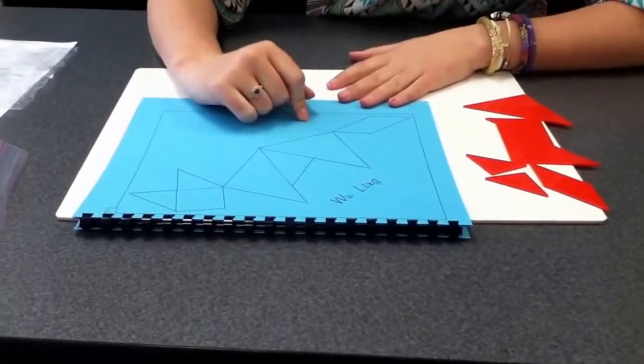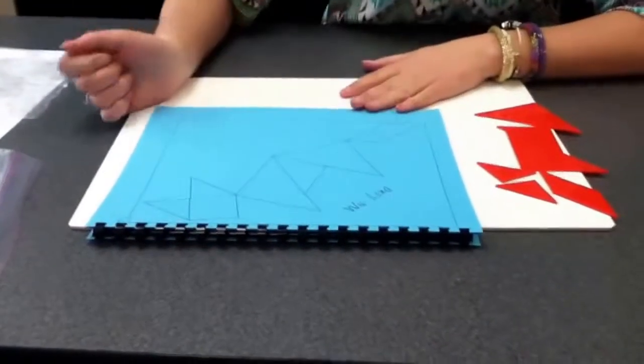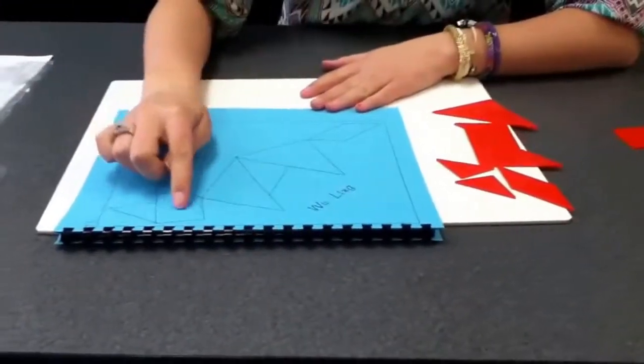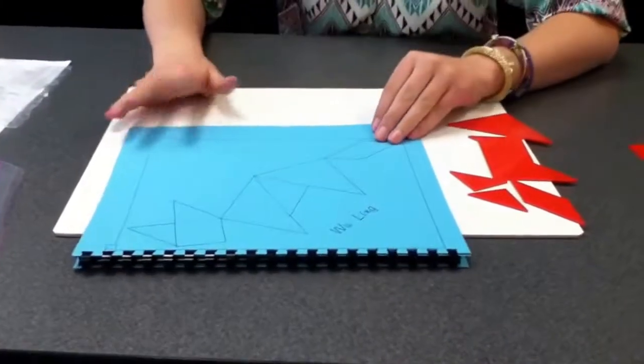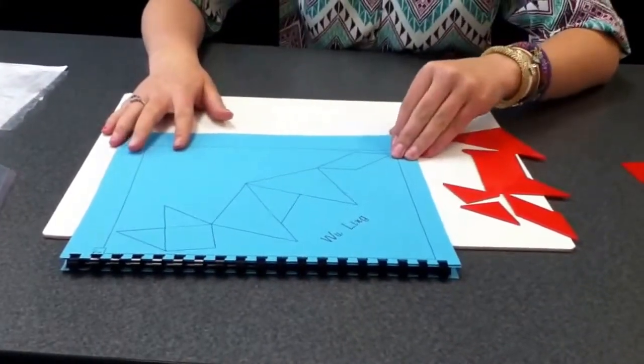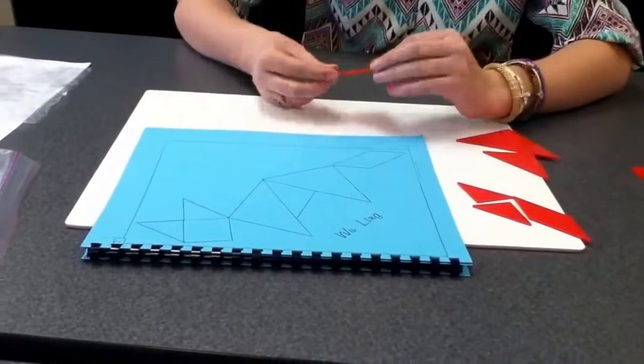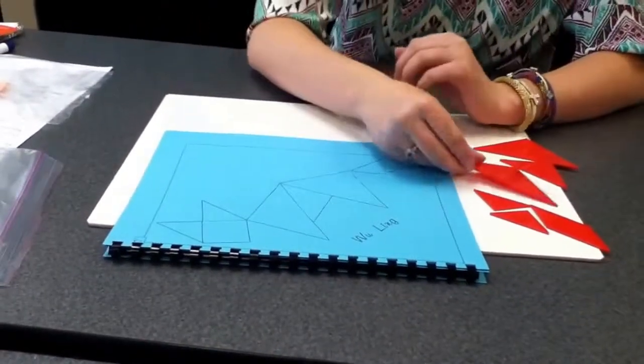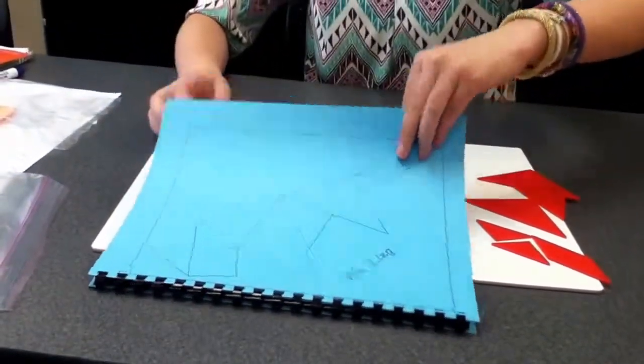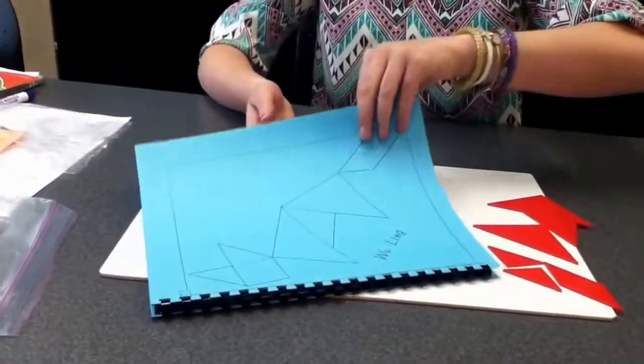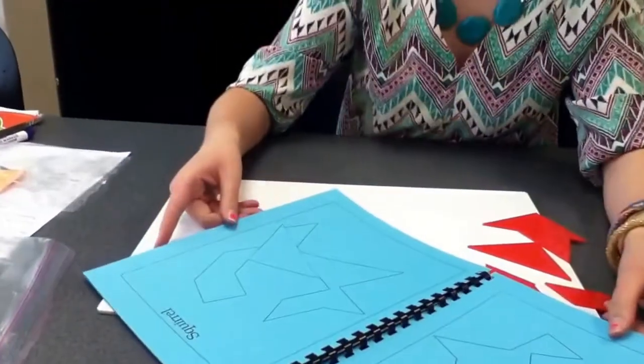For instance, this one's a fox, and that's the one we're going to make today. It is made up of all these different shapes. So you can see this is the first page of the book, and it's pretty self-explanatory. You just put the shapes in there. However, when you continue on in the workbook, it gets less and less easy. Here you can see it's getting harder.